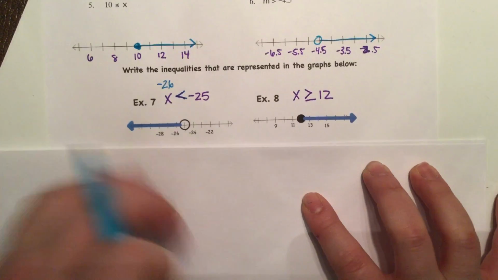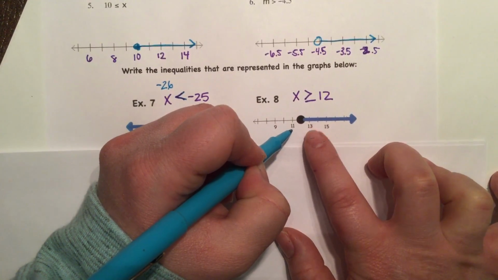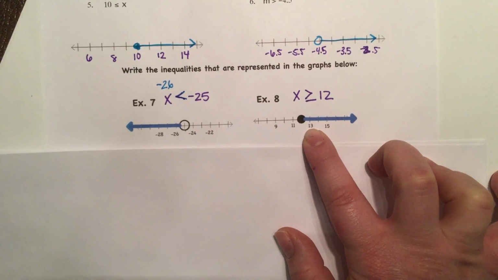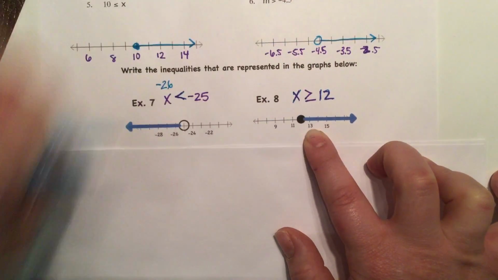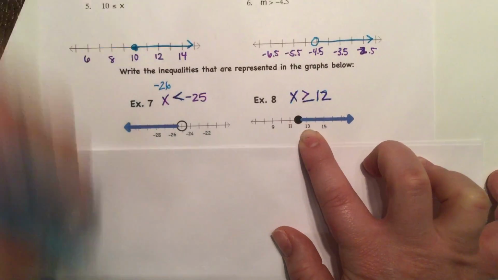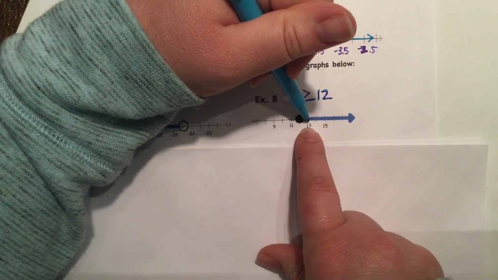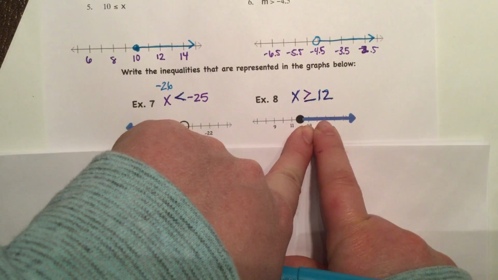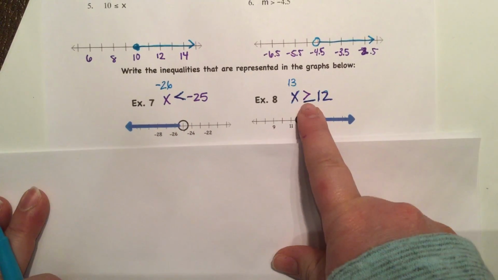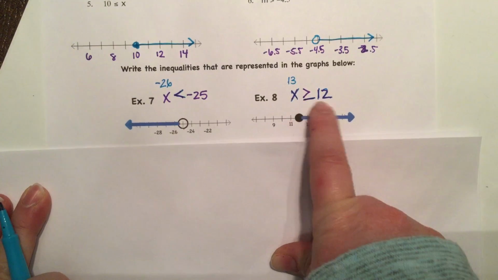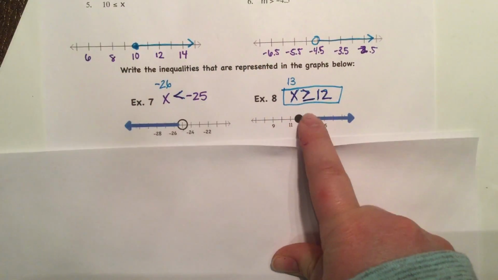Let's try another example. We've got a circle that's shaded in, and it's right between the numbers 11 and 13 on our number line. This means that our variable x is going to go on the left-hand side. 12 is going to go on the right-hand side. We know that there has to be an equal to sign because our circle is shaded in. And we have to ask ourselves, if 13 is in the area of our number line that's shaded in, and so is 15, if we were to plug in 13 here, what sign would make this true? Well, 13 is greater than 12, so our inequality is x is greater than or equal to 12.